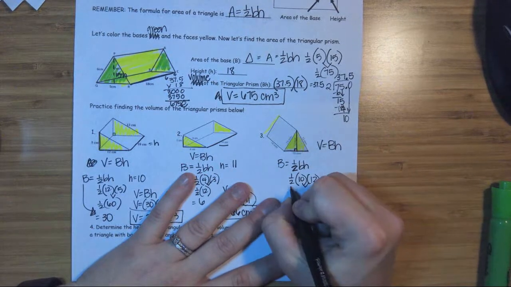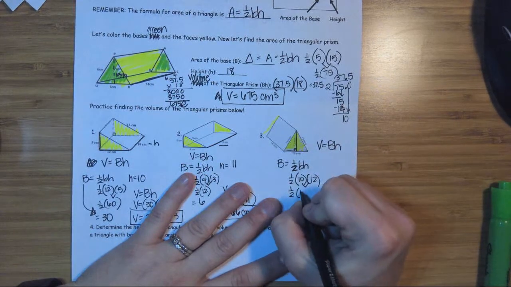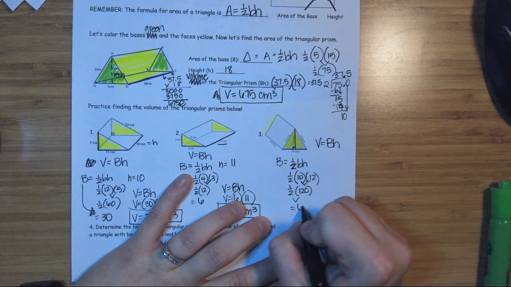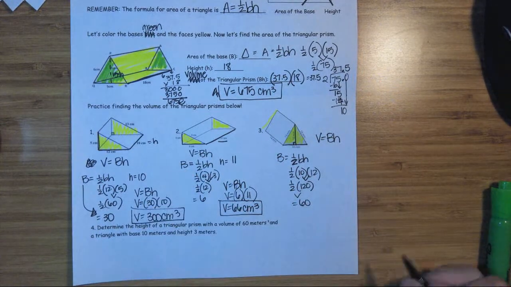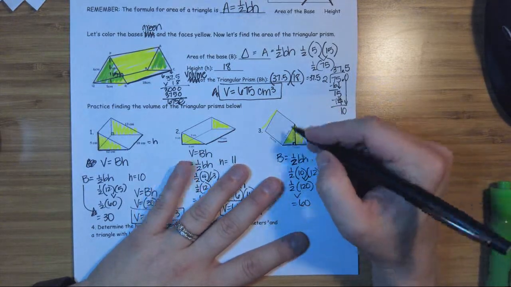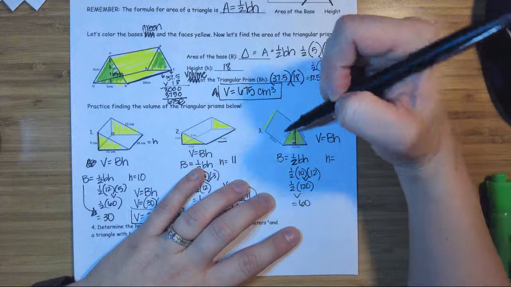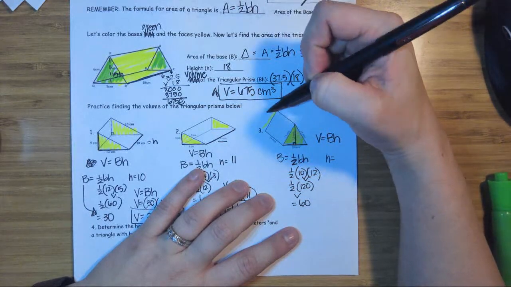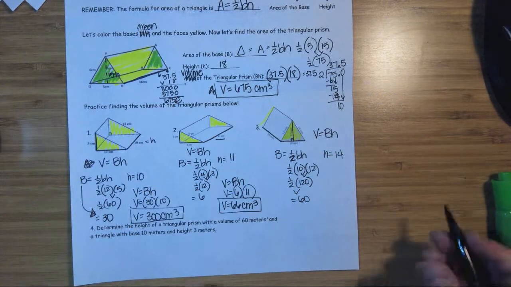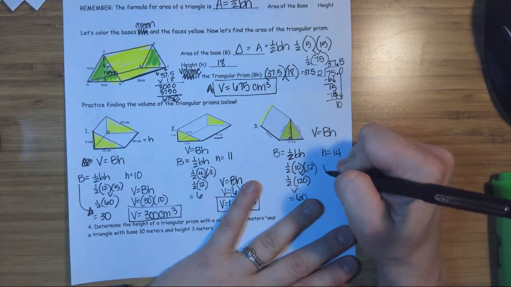All right, I like to multiply my whole numbers. So 10 times 12 is 120. And then 1/2 of 120 is 60. Okay, so big B is 60. The height of this triangular prism, if I were to go from base to base, this end to this end, that would be 14. So let's plug these in.